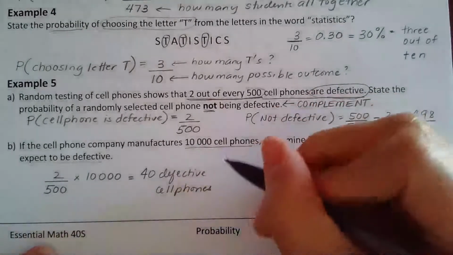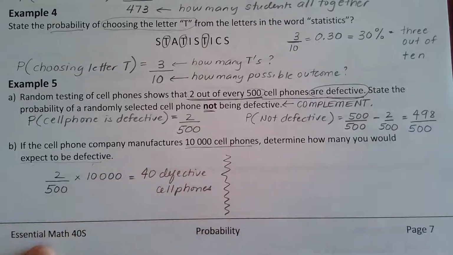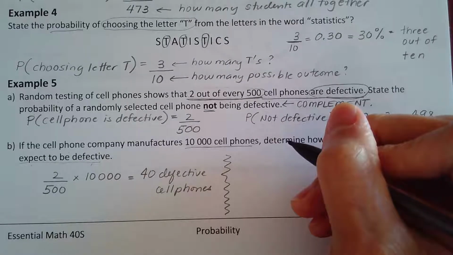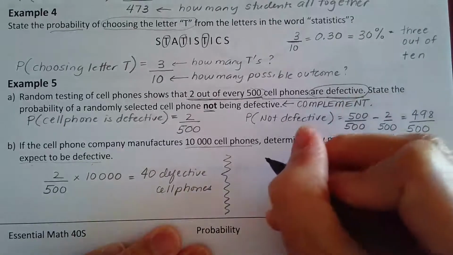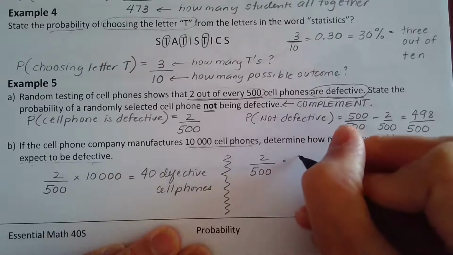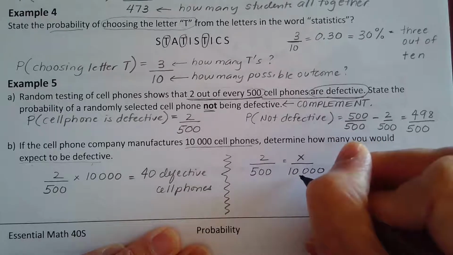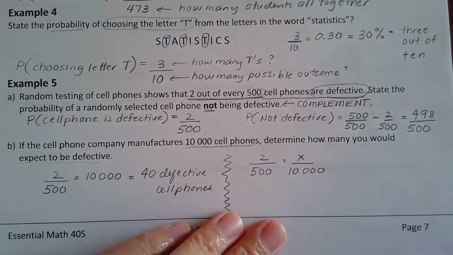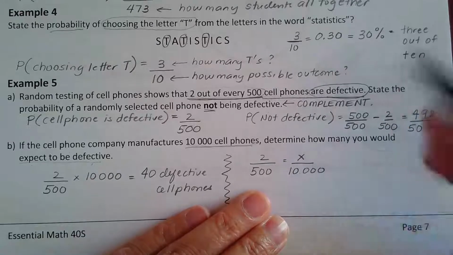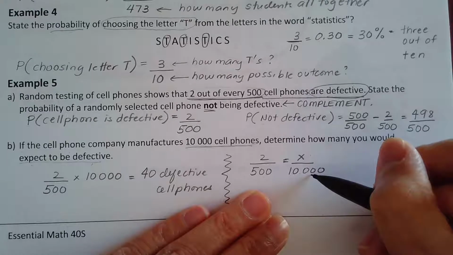That's one way of solving that. Here's another way using the ratio. 2 out of the 500 are defective, so how many are defective per 10,000?